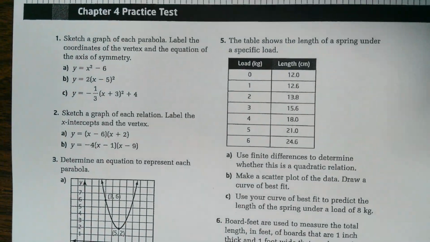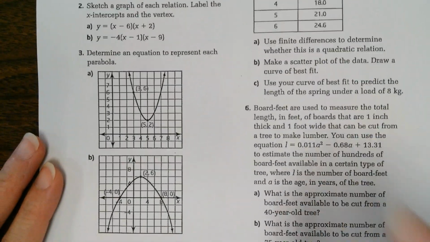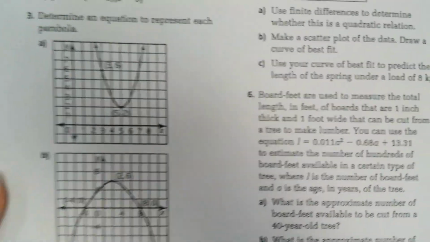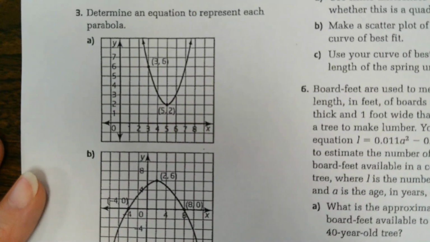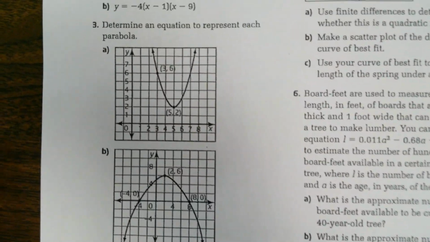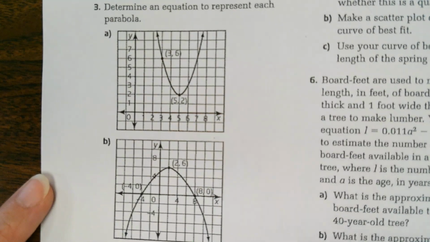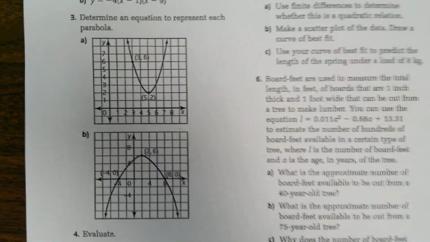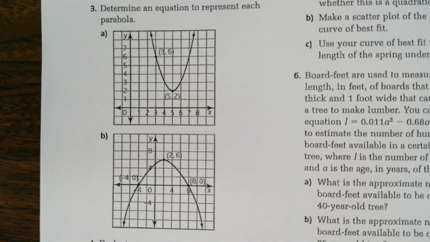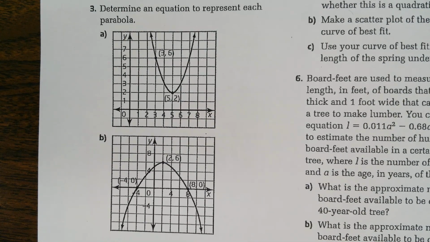Why don't you guys try number 3 right here. Okay. And the second type of question you're going to see is this type. All right, so try number 3. Try it out.